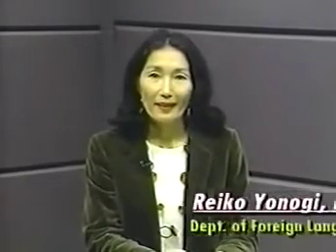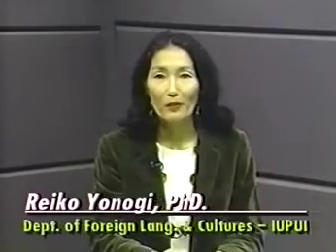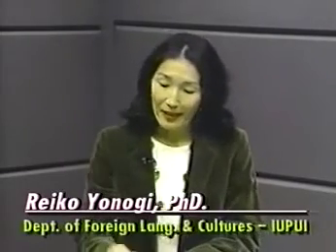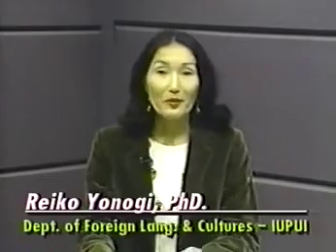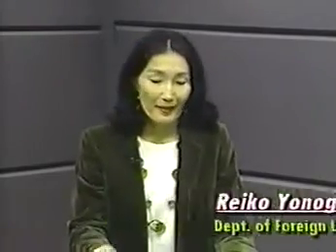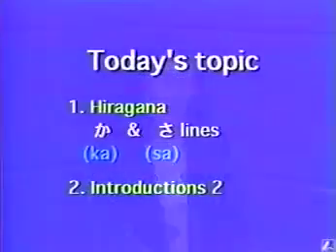Welcome back to Basic Japanese. Today we will continue to learn some Japanese syllables, and then we will learn some more basic introductions and expressions of greetings. Let's review some hiragana syllables. Please look at this chart.